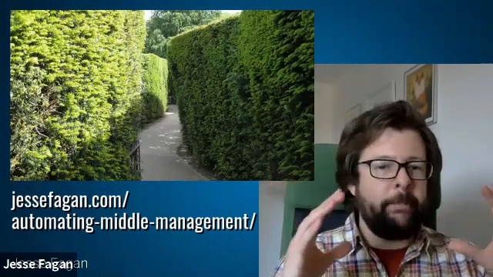If you're a manager in an organization, this is what the organization looks like. You're walking through a hedge maze and you can't see the maze. You're standing inside of it. You can see the few people that you know, but you don't see the whole organization. It's a big, complex organization that spans the globe.